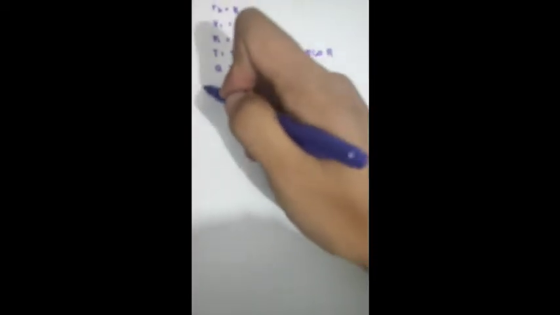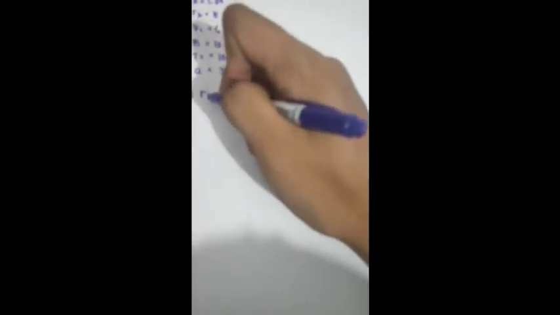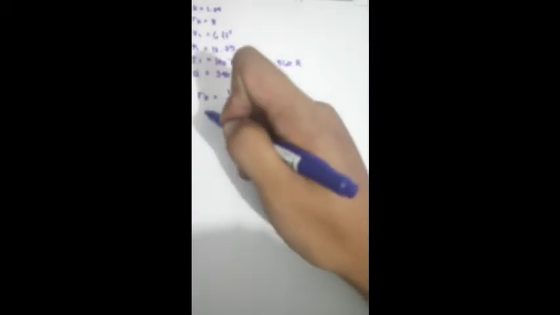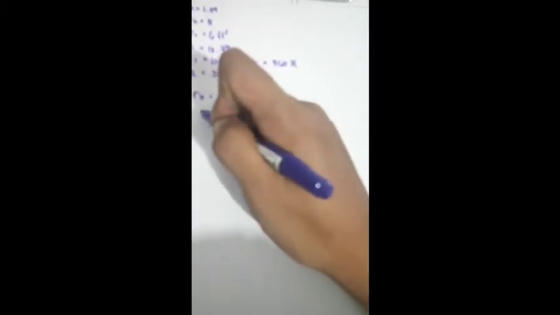So first is finding the clearance. The formula that you will use for this problem is rk is equal to (1 plus c) over c. Then you substitute all the data. So rk is equal to 5, (1 plus c) over c.